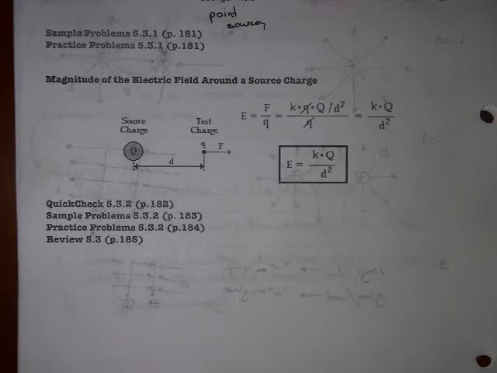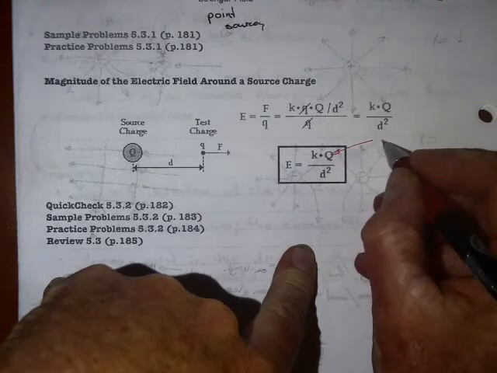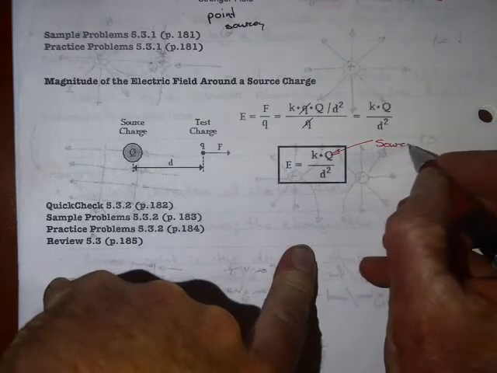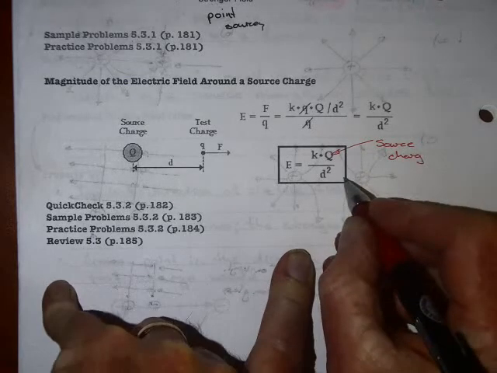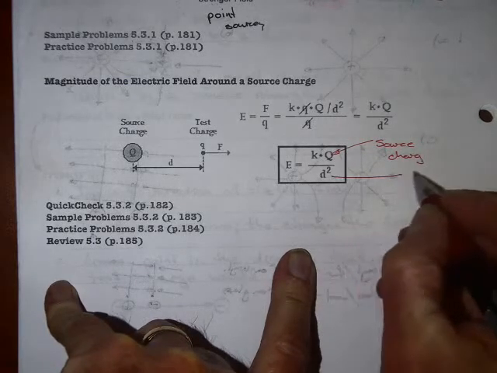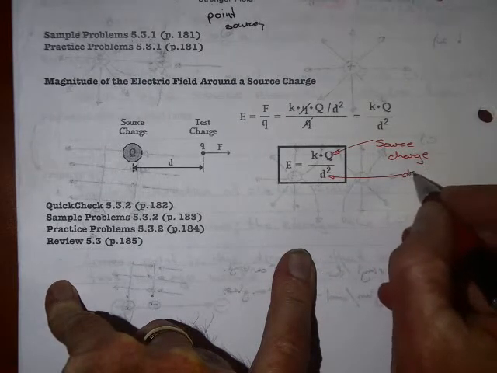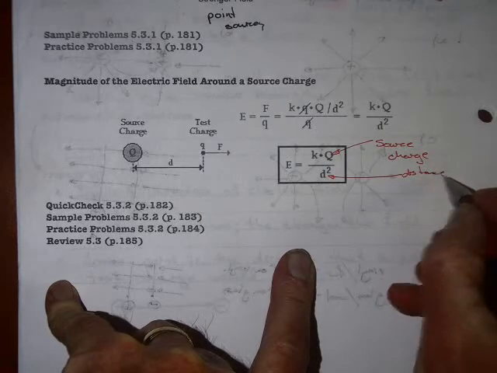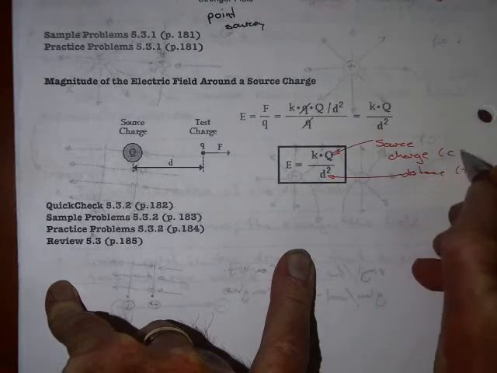You only need two things. You need the value of the source charge, which is this. That's the source charge. And this is the distance. This is going to be in meters. This is going to be in coulombs.